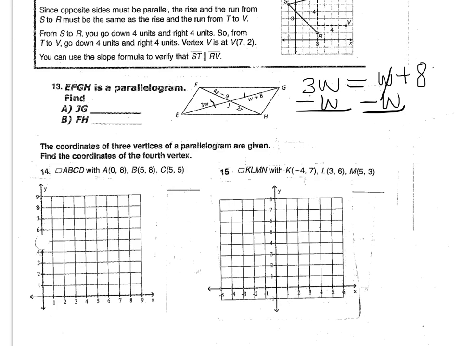2W minus 1W, how much is that? W. 2W? Oh, that's right, but I said 2W. So it's supposed to be 3W minus, I was already giving you the answer, I guess. 3W minus a W is 2W, that is equal to 8. And then divided by 2, that equals 4. Okay, so we have W is equal to 4.